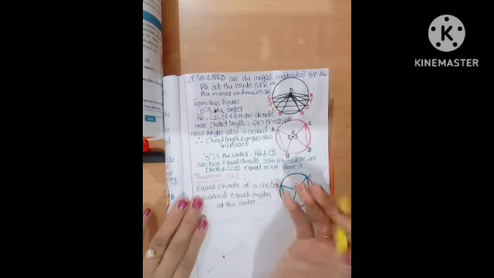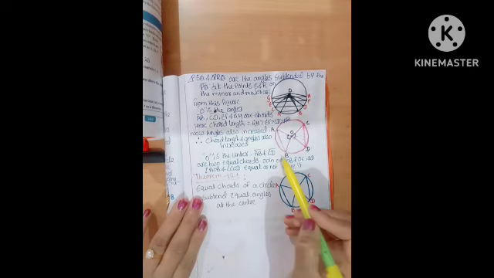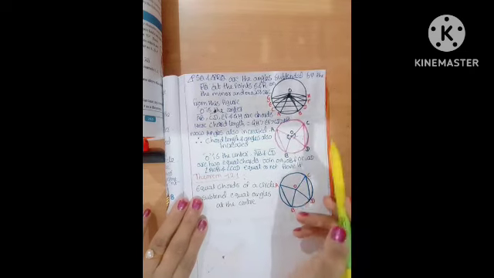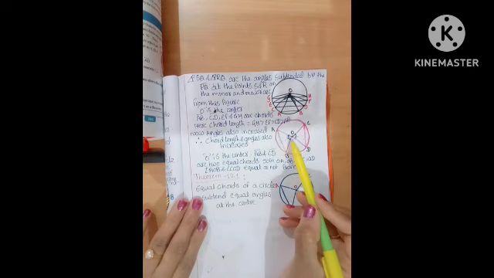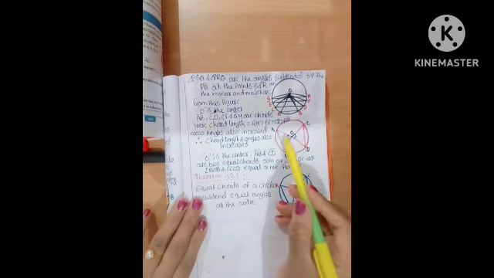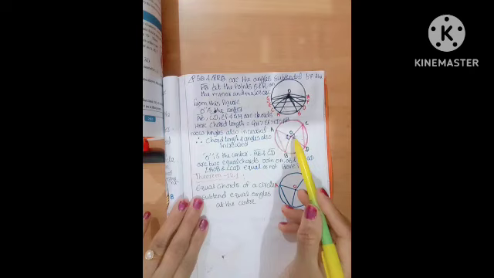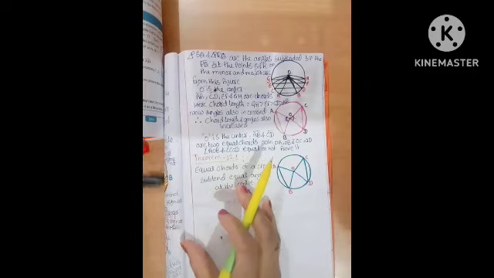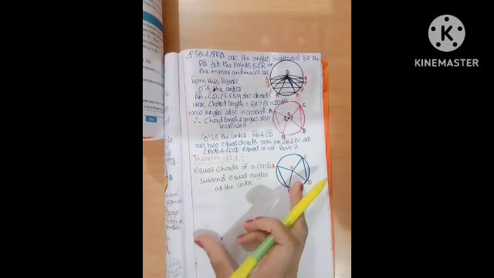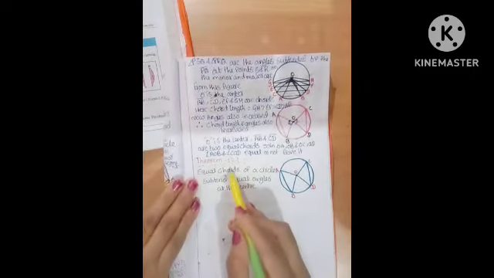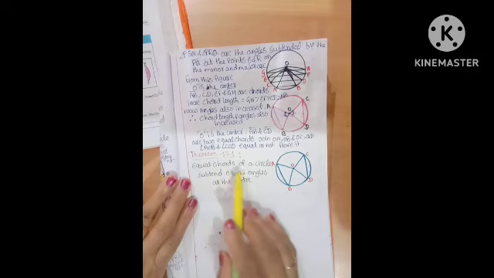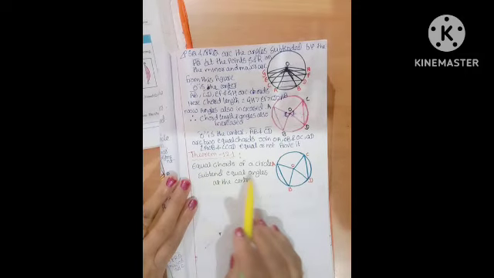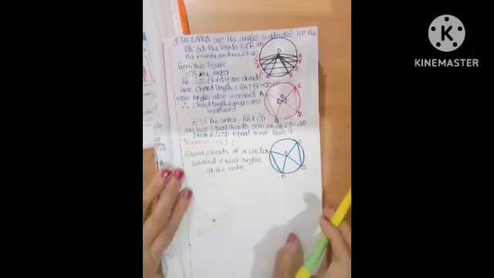How will you find out the angle subtended by the chords? These are the chords only, subtended by the chords at the center. Let us prove whether these two angles are equal or not. How to prove this theorem? Look at this theorem. What is the theorem statement? Equal chords of a circle subtend equal angles at the center.